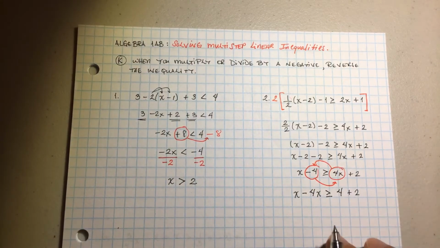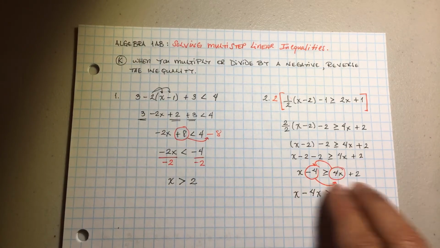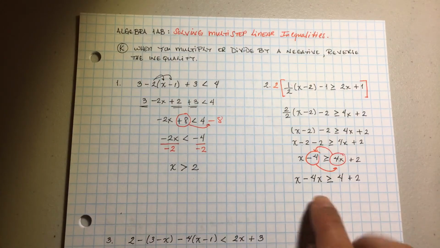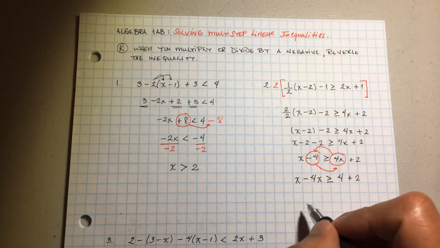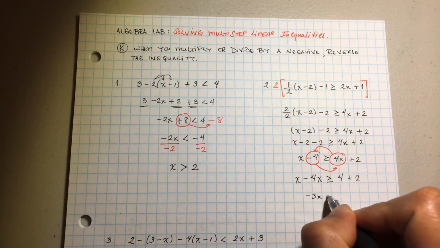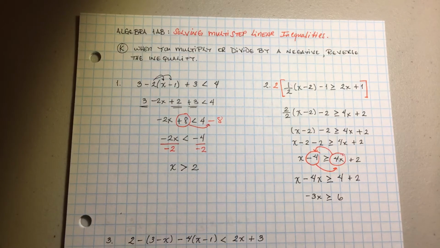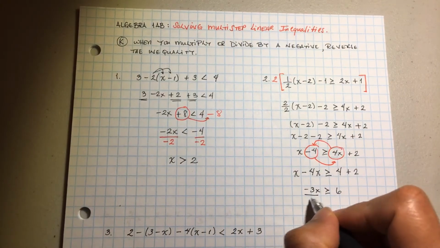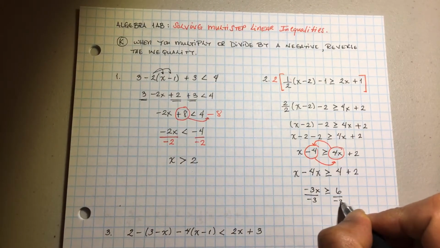Okay, I'm just rearranging the x's on the left, the constants on the right. 1x minus 4x. 1 menos 4 me da menos 3x. 4 más 2 es 6. So now what do I do? I divide by a negative 3. Ahora divido por menos 3.